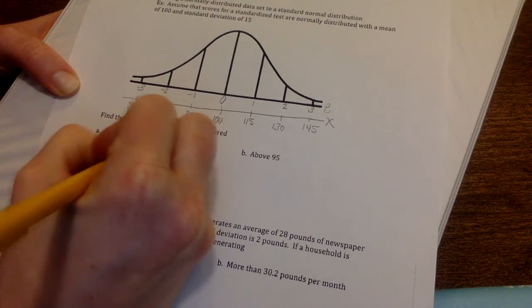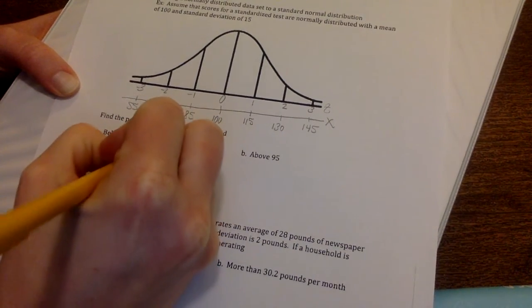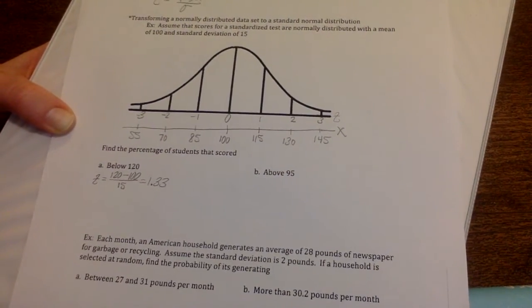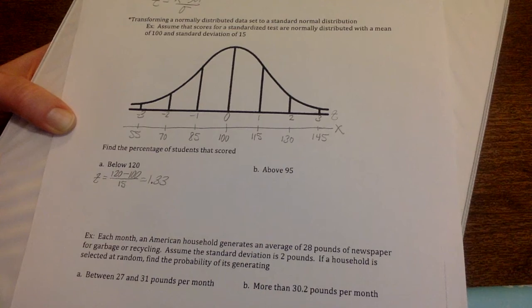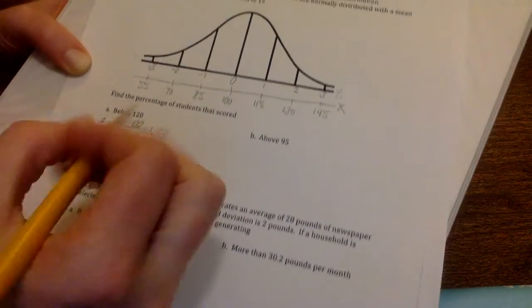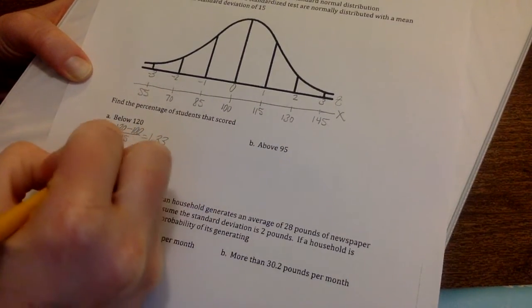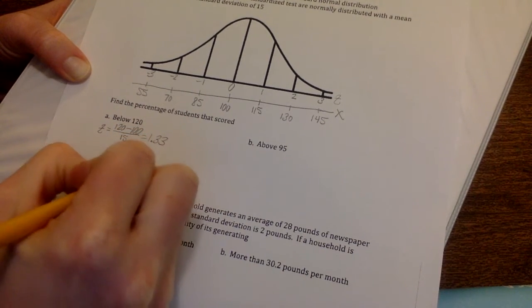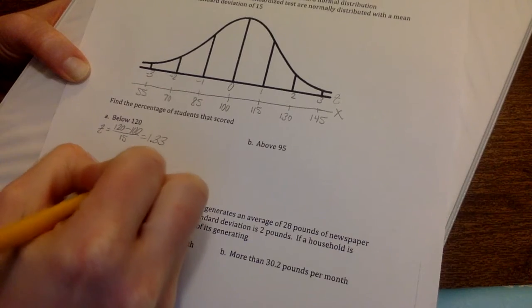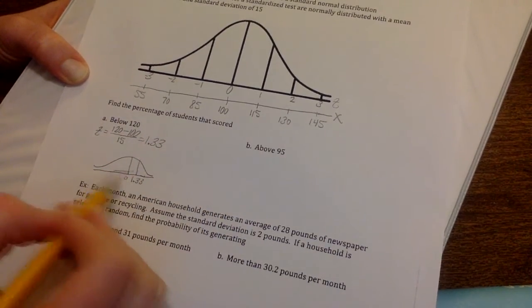We're always going to round to 2 decimal places because, if you remember from our z-chart, that big chart that you need to print off, your z-scores go to 2 decimal places. So 120 gives you a z-score of 1.33. When we draw this out, and that's up to you whether you want to draw it or not, the mean has a z-score of 0, 1.33 will be over here, and we want to be below it.